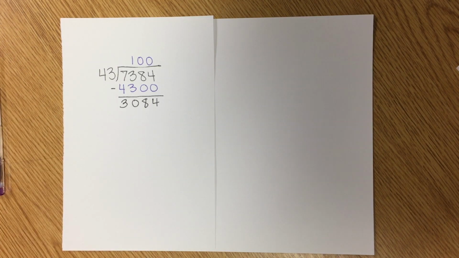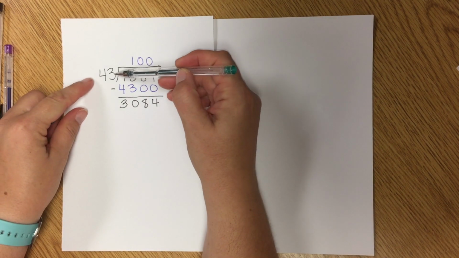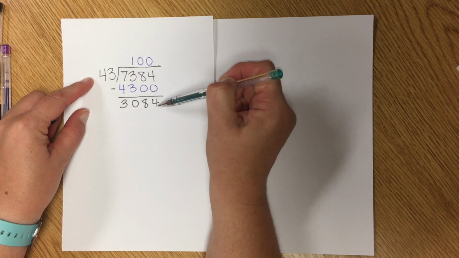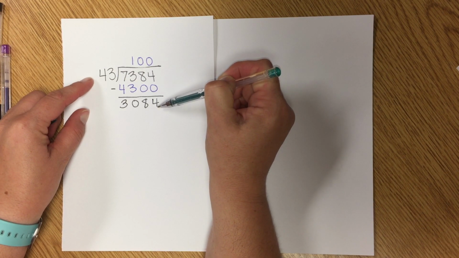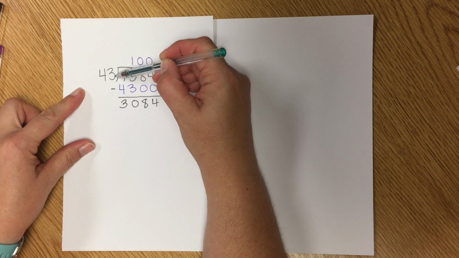Okay, then we want to decide what other numbers we know. So we could easily do 43 times 10, but we would take 430 away from this a lot before we got to 0. So we know that 43 times 10 is 430.